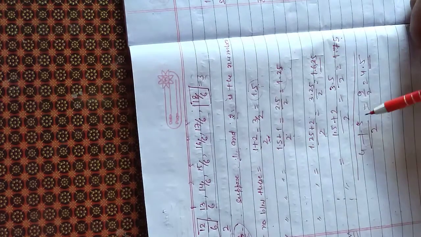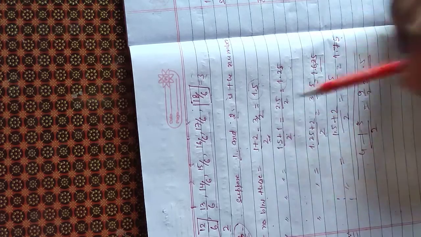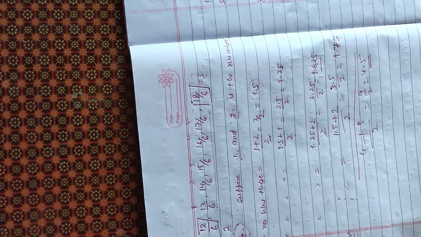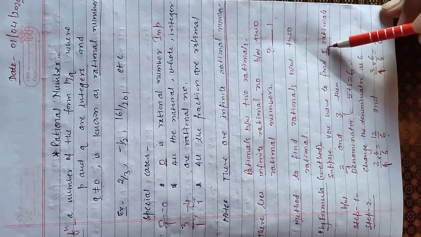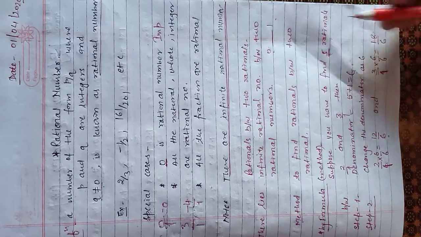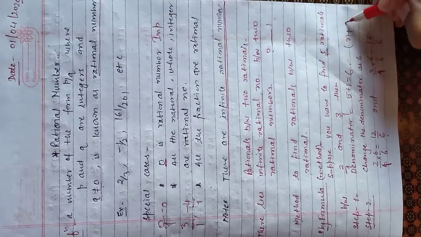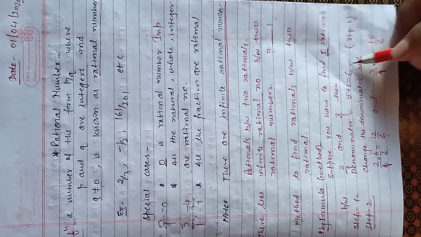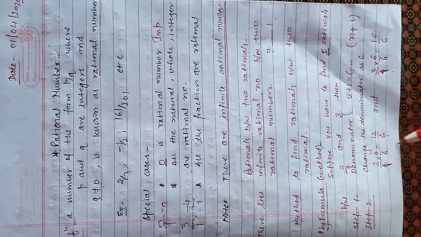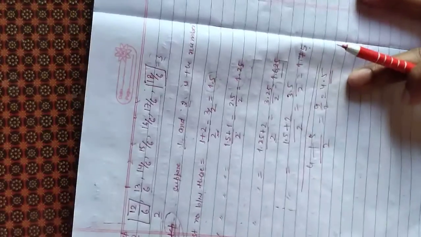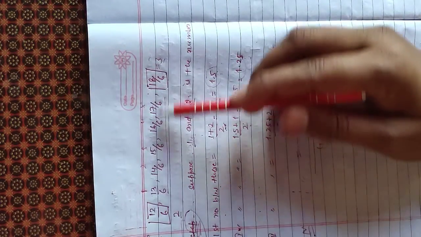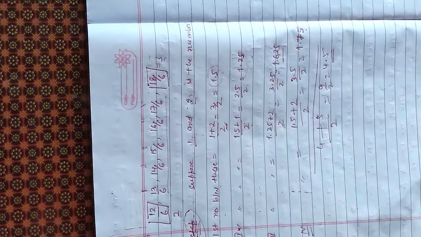One method is here: just add upon 2, add upon 2, add upon 2. And this is your formula method: common denominator, this is n plus 1, this is 6, and write both numbers into 6 upon 6, 12 upon 6, 18 upon 6, and by moving in ascending order you can find the rational numbers.